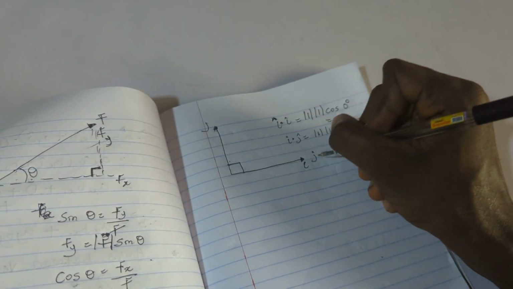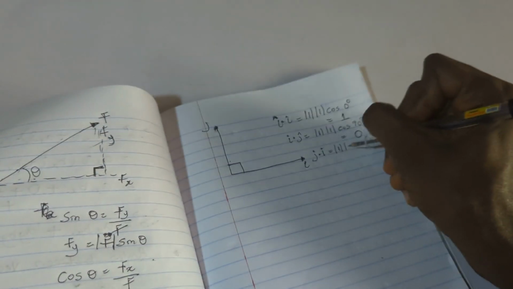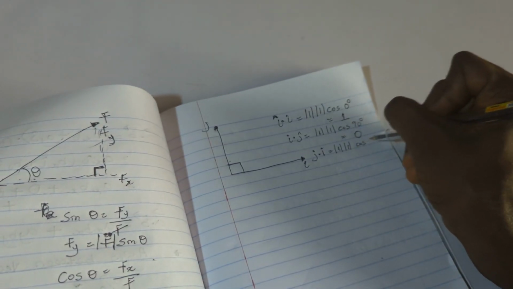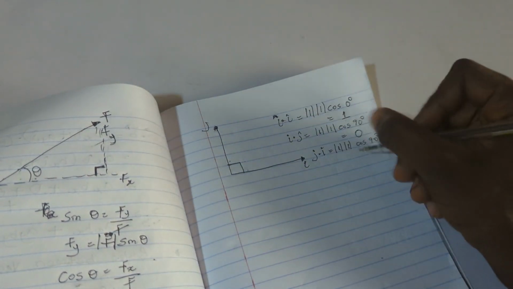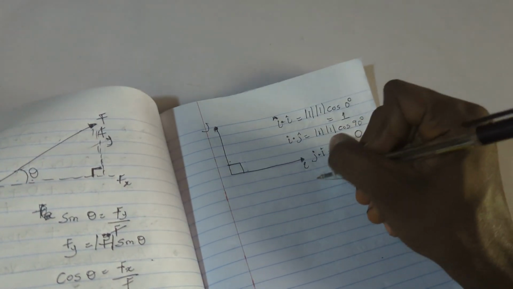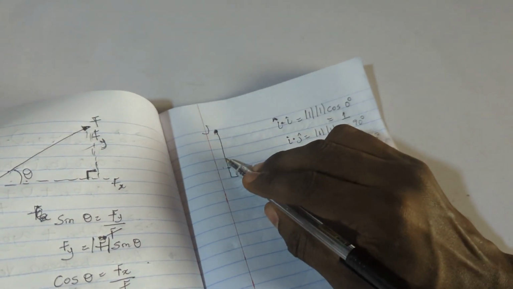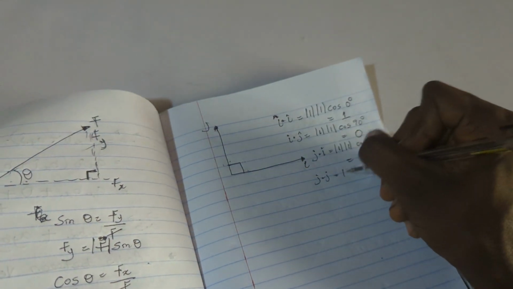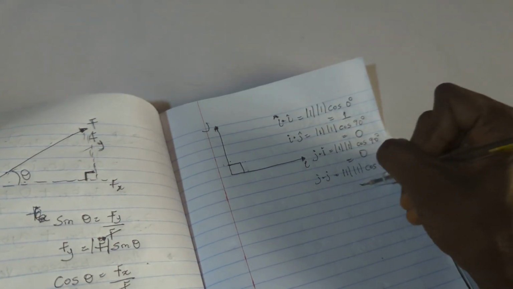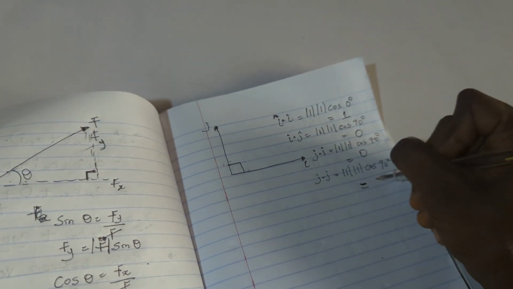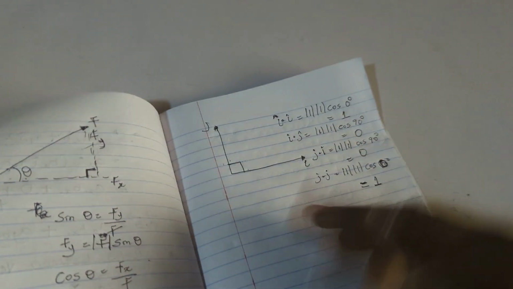J dot I is also the same thing: you have 1, 1, and cos 90 as well, because that's the angle between them, and that's going to be 0 as well. But if you take J dot J, now J and itself are 0 degrees away from each other, so you have 1, 1, cos 0, which is equal to 1 as well.